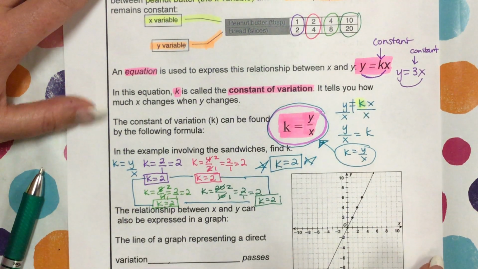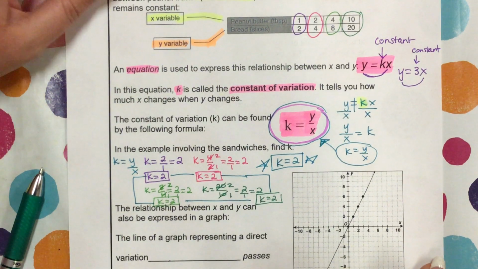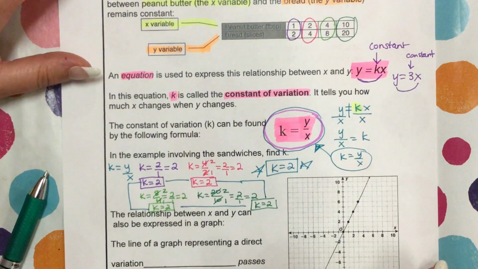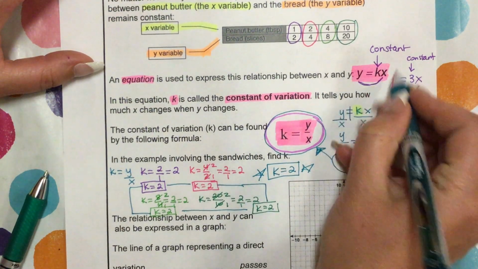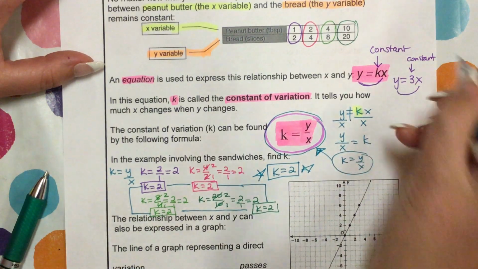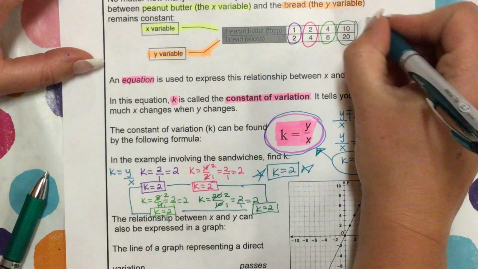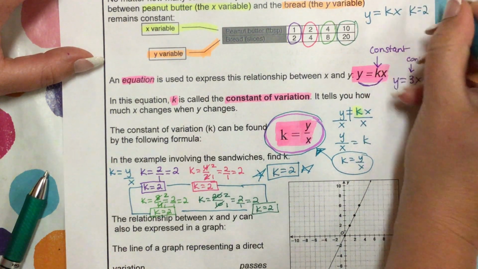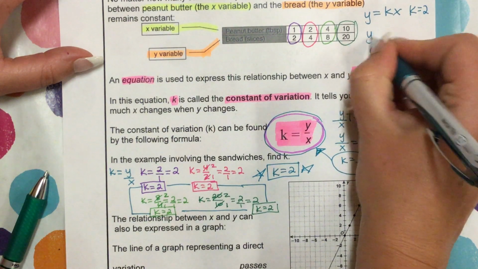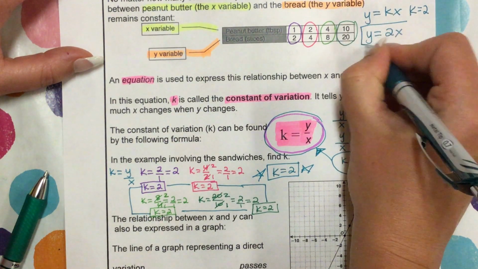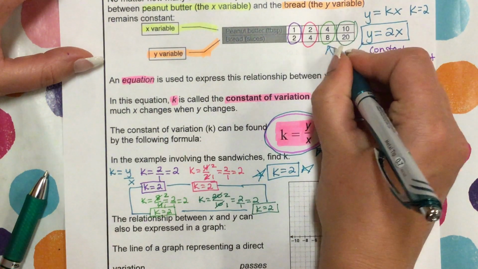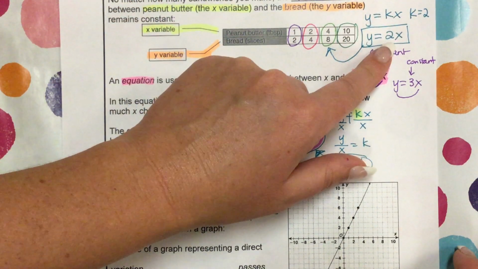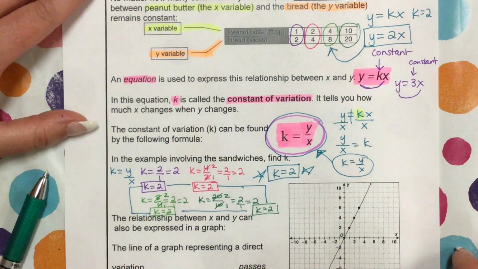Okay? Now what we can do is actually write an equation for this example, because we know that the direct variation equation is y equals kx. So for this data, if it's y equals kx and k is equal to 2, then the equation would just be y equals 2x. That is the equation for this table right here. So you just substitute the k in for that number, and then you have the equation.